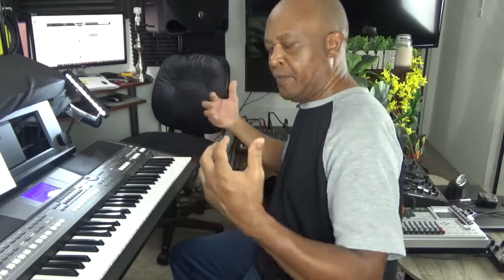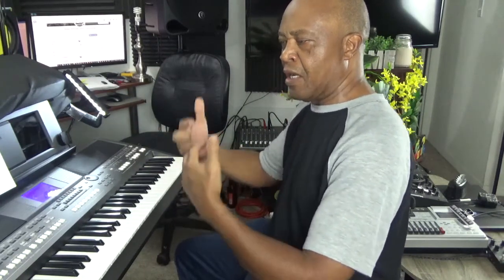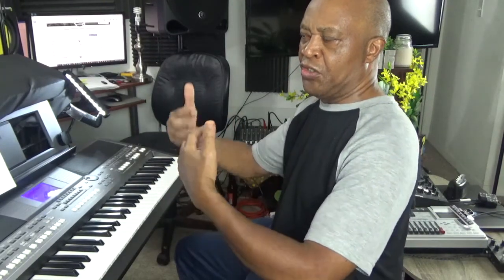For example, if you play a C minor seventh chord as a one chord, one minor, that means it's being played in the context of functional tonic.